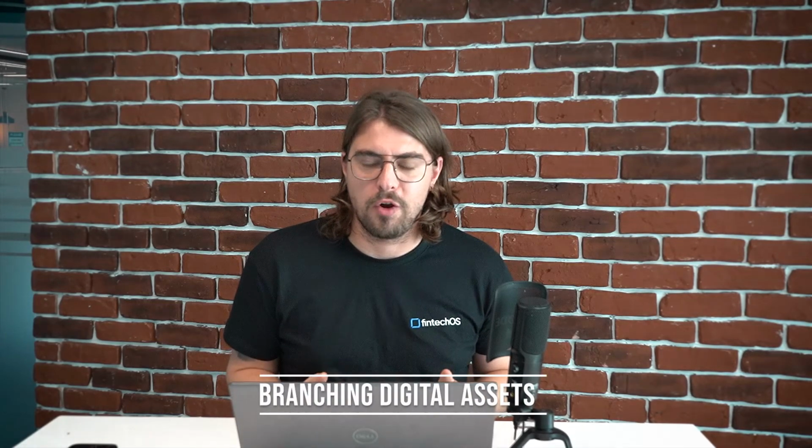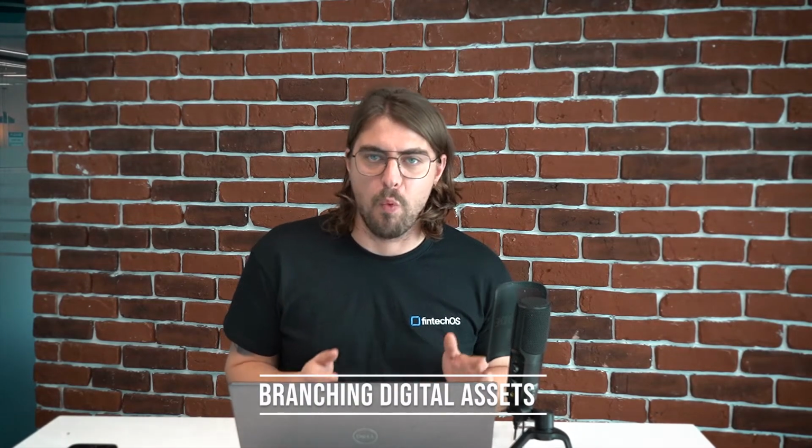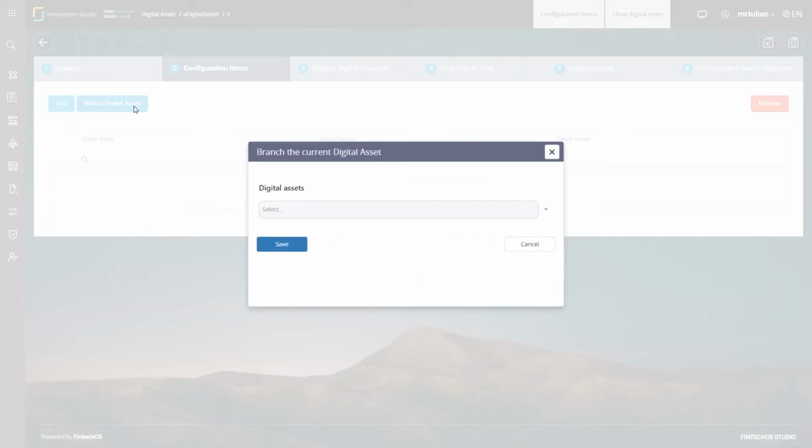Now it's possible to merge applications by transferring all the configuration items from one digital asset to another. This is made possible by a function called Branch Digital Asset. Keep in mind that this will empty the source digital asset and will tag it as obsolete. And once it's obsolete, you cannot reactivate the digital asset.